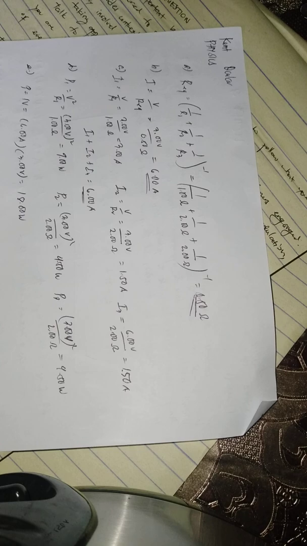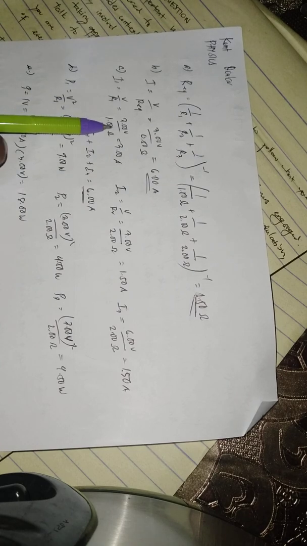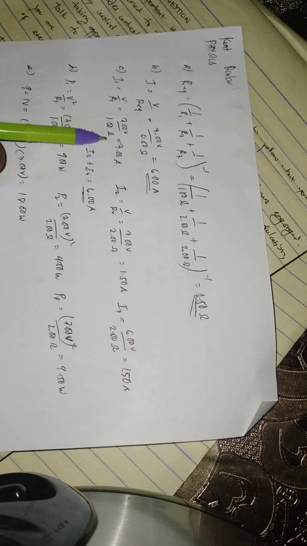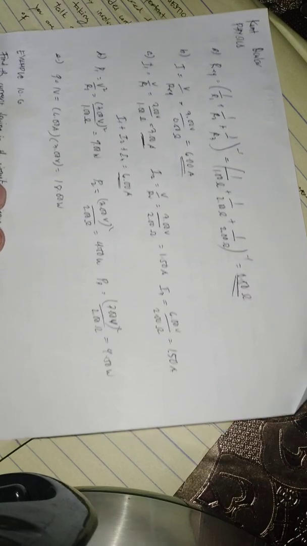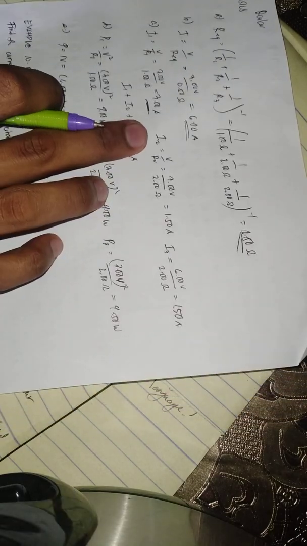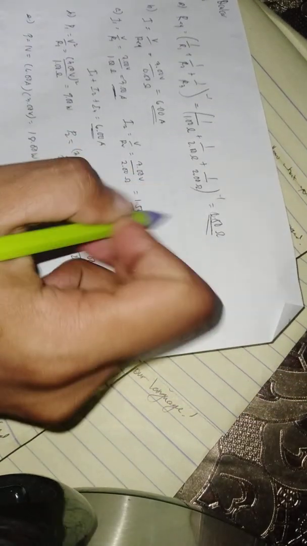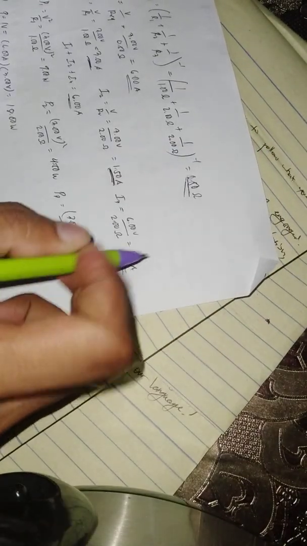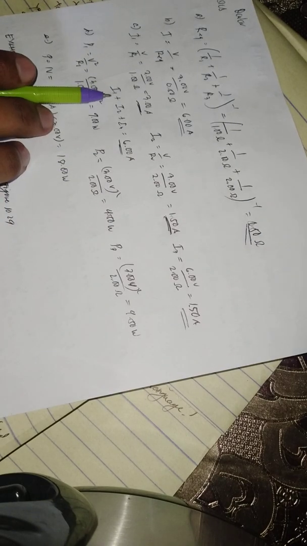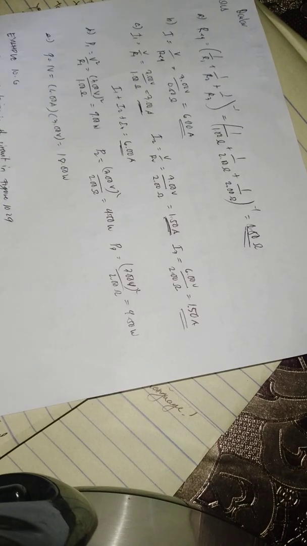So I sub 1 is 3.00 volts over 1 ohm, equal to 3 amperes. I sub 2 and I sub 3 use the same formula. We add I sub 1 plus I sub 2 plus I sub 3, equal to 6 amperes.